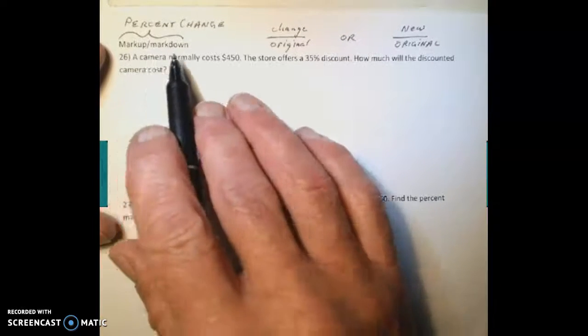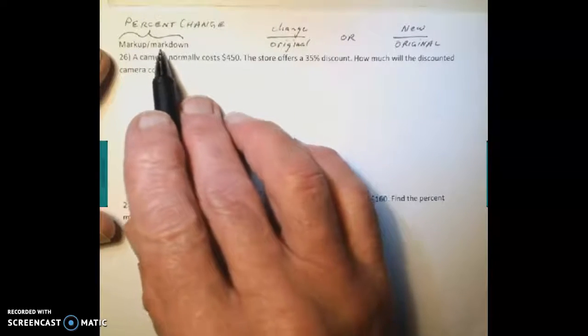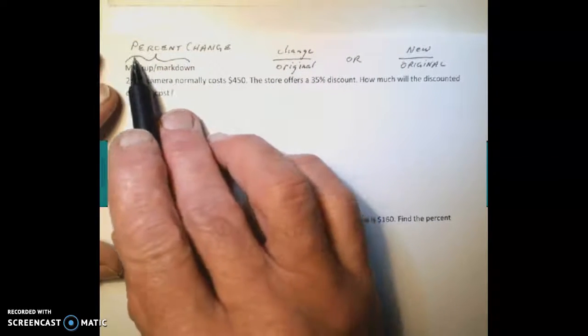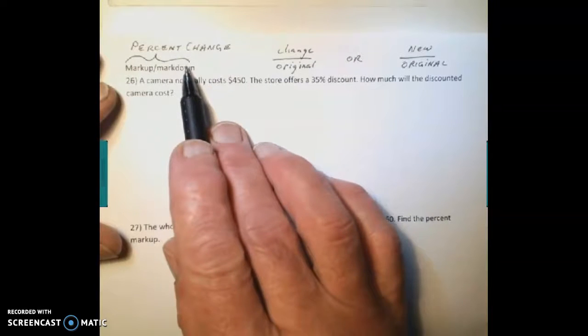Unit 6 Study Guide, question number 26. Okay, we've started into a new section, markup and markdown. Guys, this is a percent change situation.